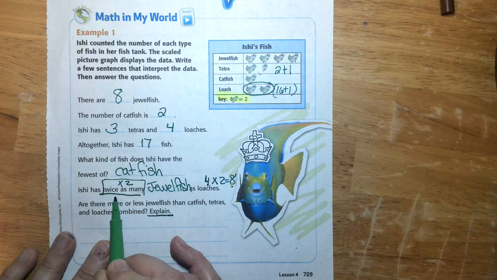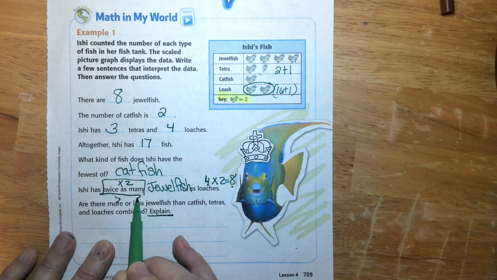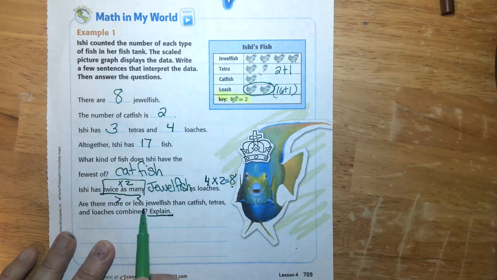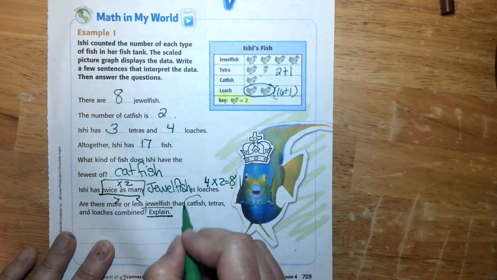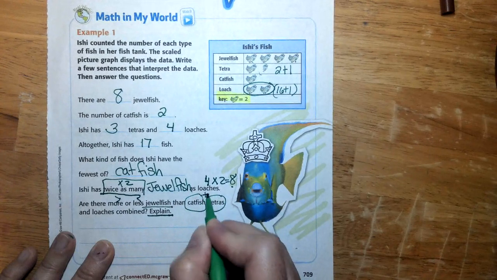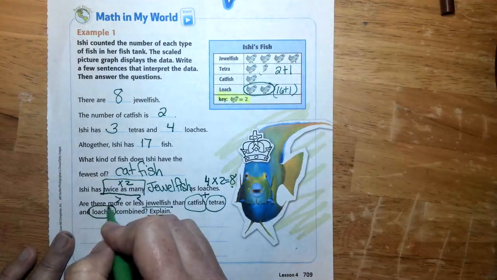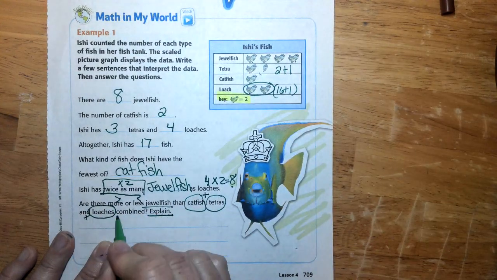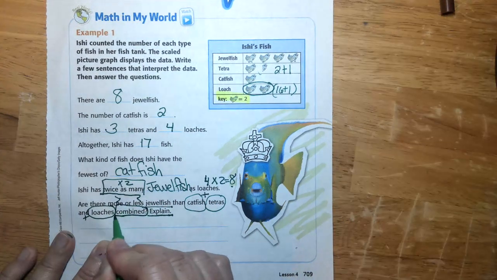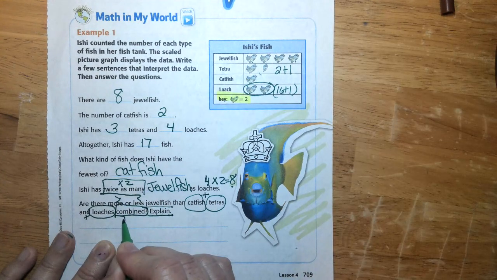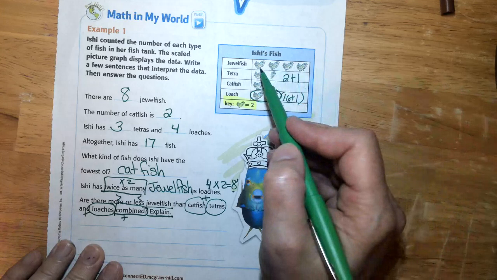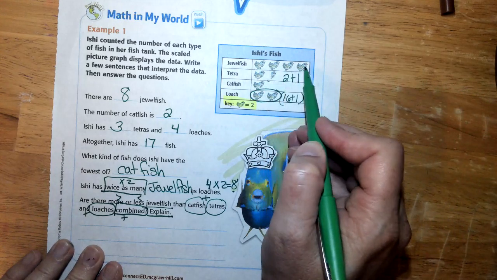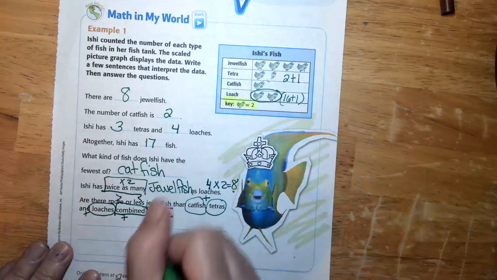So we're going to have greater than, less than, jewelfish, then all of the others put together, combined. So this can be addition. One side of our equation is going to have 2, 4, 6, 8.